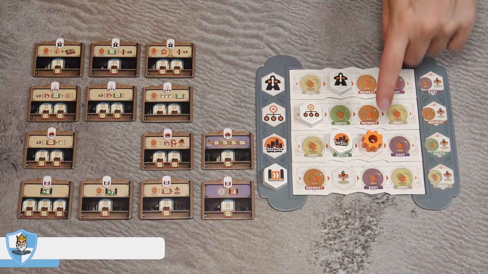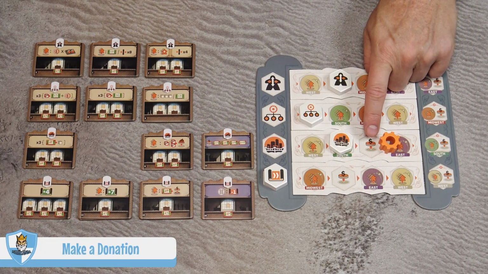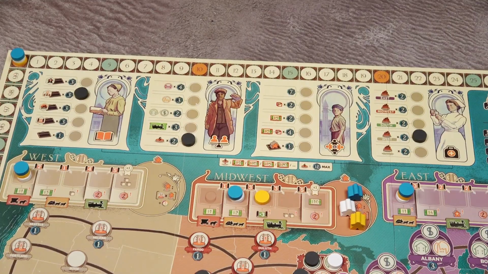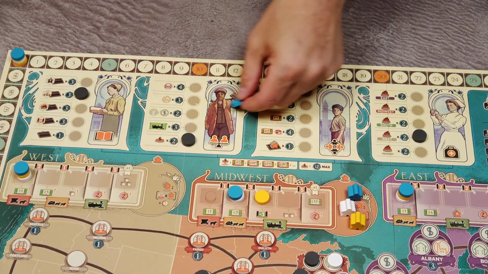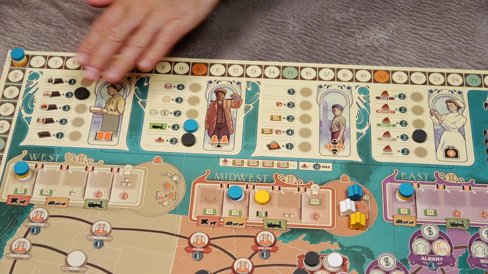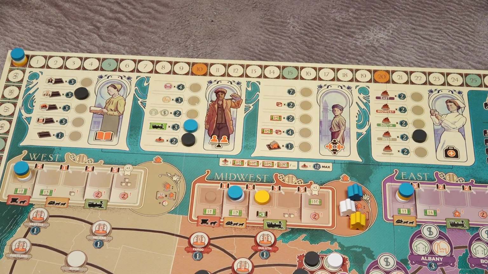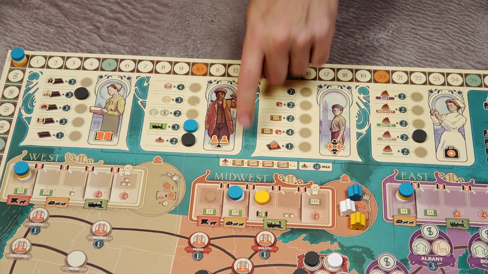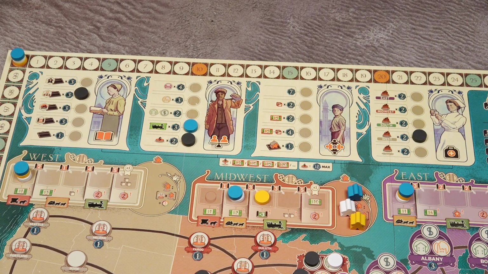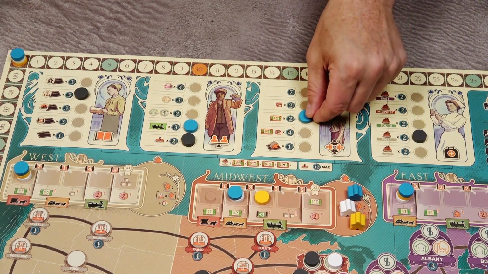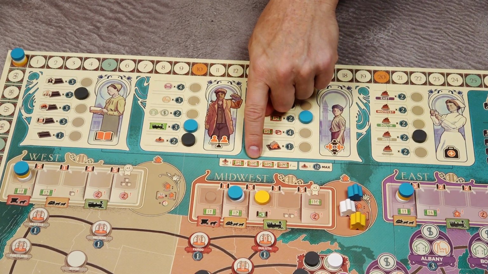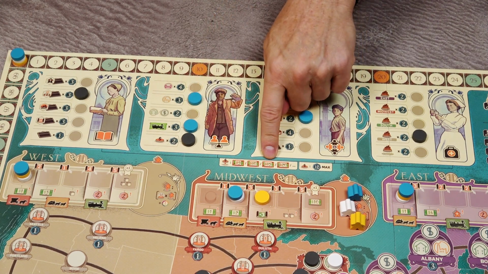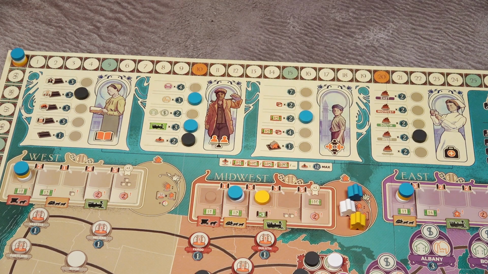The second type of event are these donations. Starting with the first player and continuing clockwise, each player may place one of their discs on any empty space in this donation chart, and the first of your discs that is placed in this donation chart costs 5 money. Later in the game, when you place your second disc, it would cost 10 money. When you would place your third disc, it would cost 15 money, then 20, and so on and so forth.